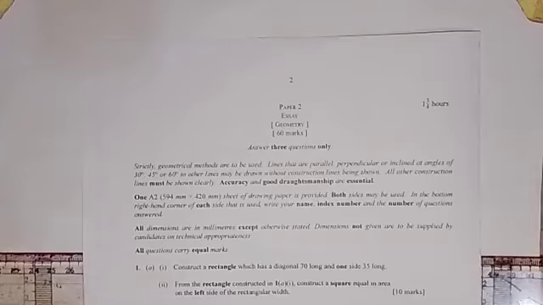Okay, so what we are asked to do here is to construct a rectangle whose diagonal and a side are given, and then we're asked to construct a square that is equal in area to the rectangle that we construct in question A Roman figure 1, and we should place it on the left side of the width of the rectangle. So let's see how this construction can be done.